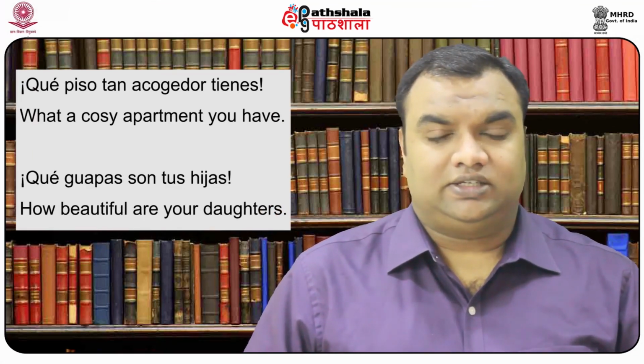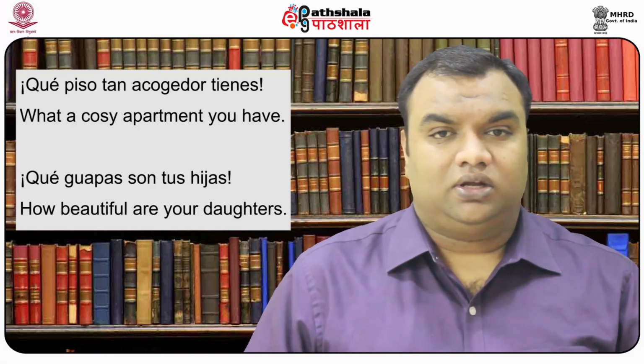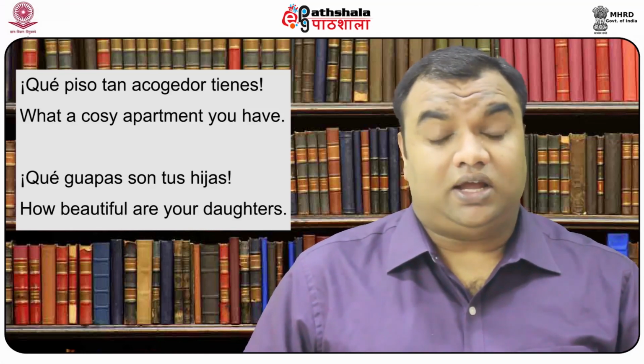Next example is, Qué vestido más elegante. I repeat, Qué vestido más elegante. In English, what an elegant dress. ¿Qué piso tan acogedor tienes? I repeat, ¿Qué piso tan acogedor tienes? In English, what a cozy apartment you have.